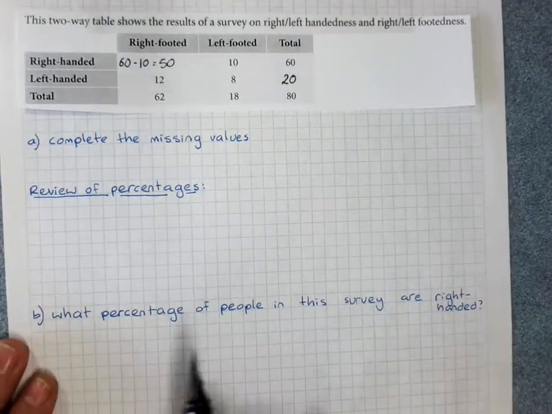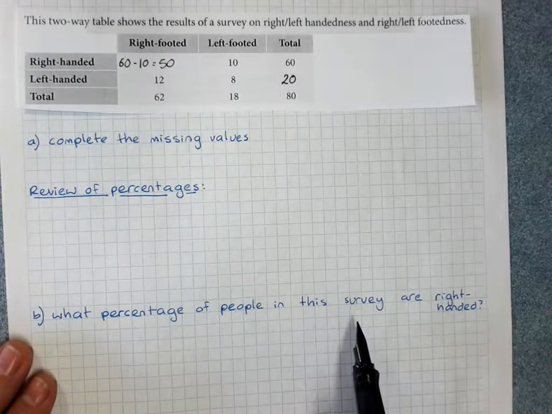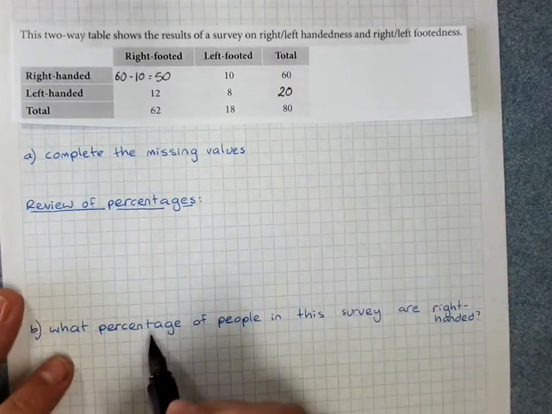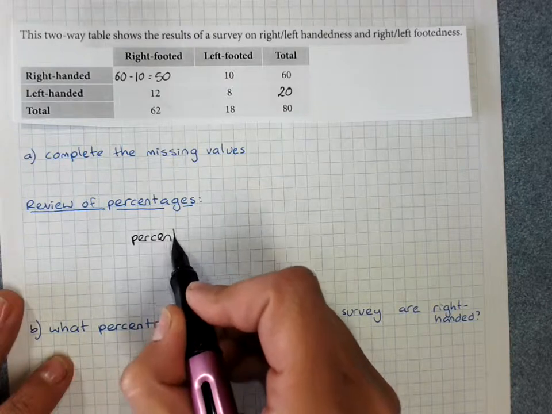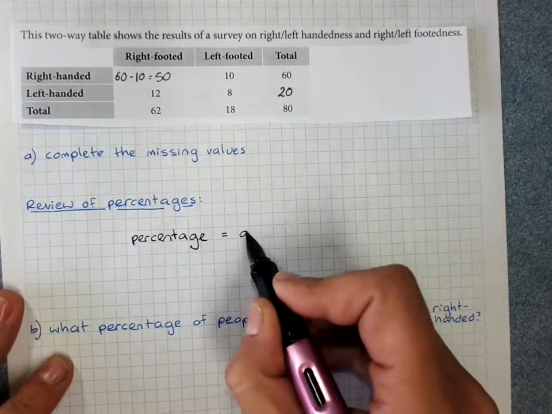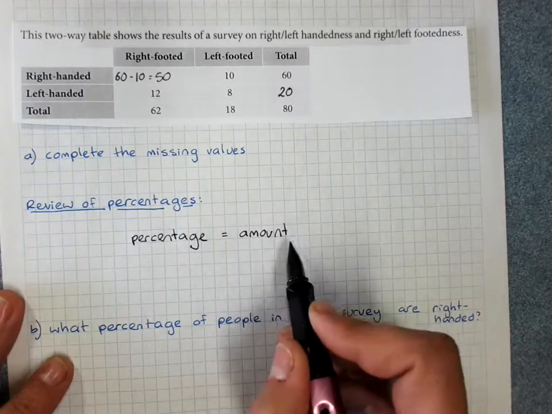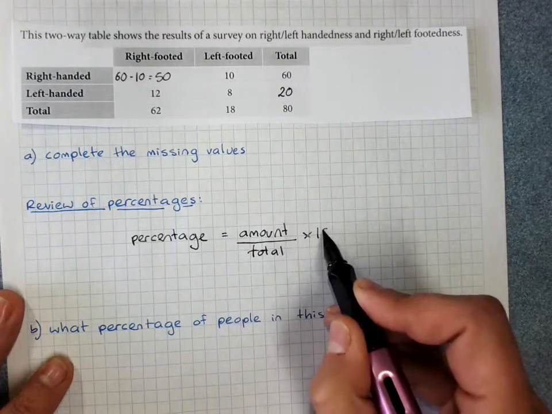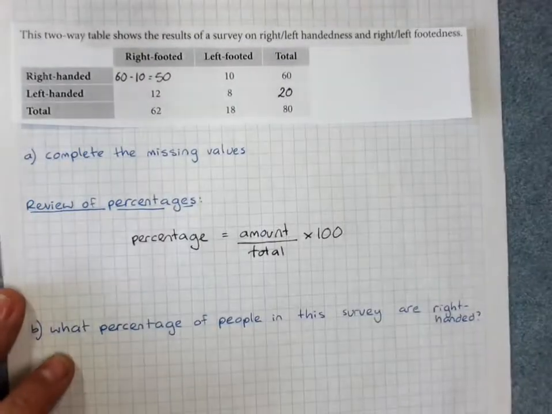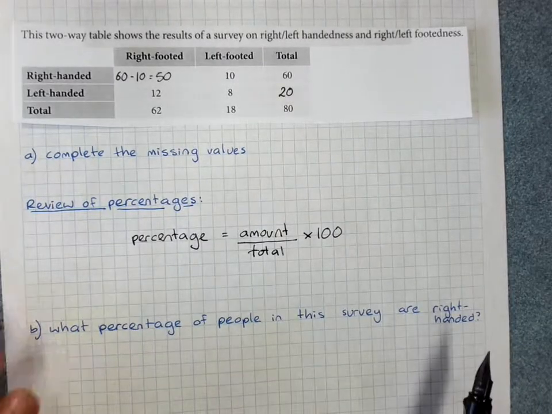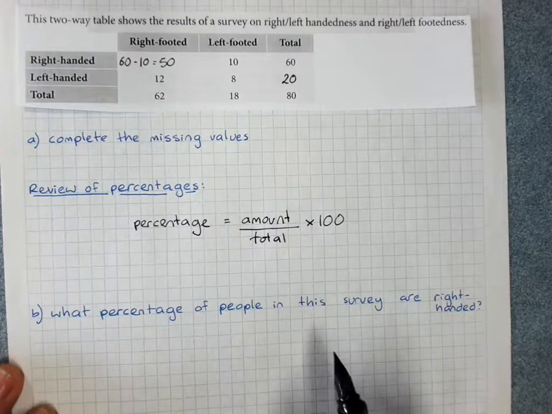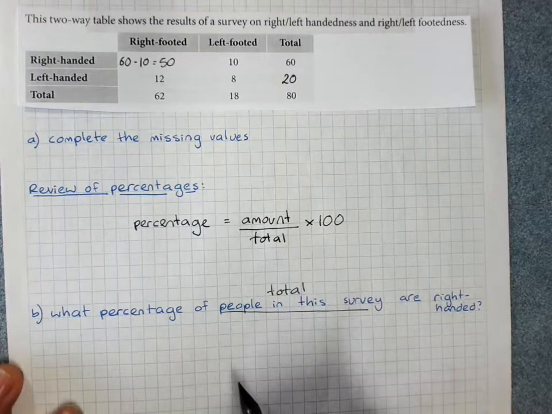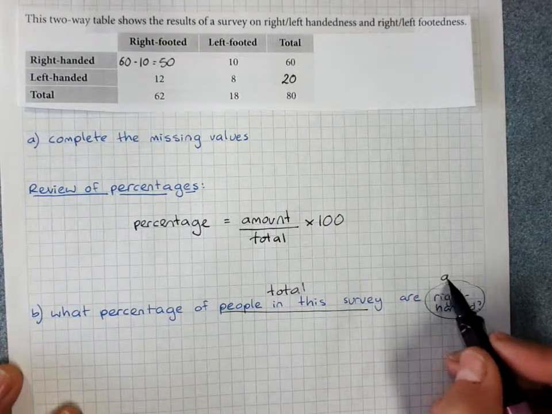Now we often get asked to find a percentage, like what percentage of the people in this survey are right-handed. So just a review of percentages, when they're asking me for a percentage, that will equal the amount that we're asking about divided by the total in the question times 100. So that's our formula that we use to find out what a percentage is. So this next question, what percentage of the people in this survey, that is the total we're looking for, are right-handed? That's the amount.